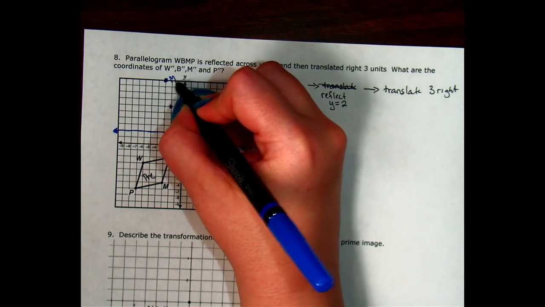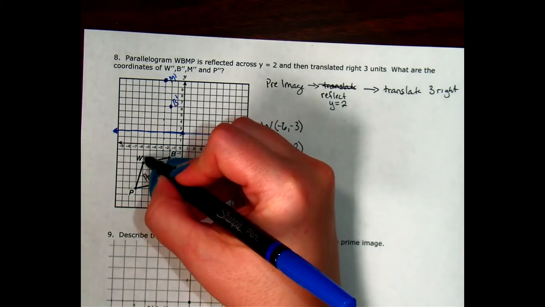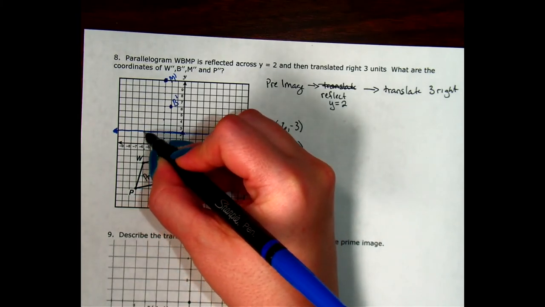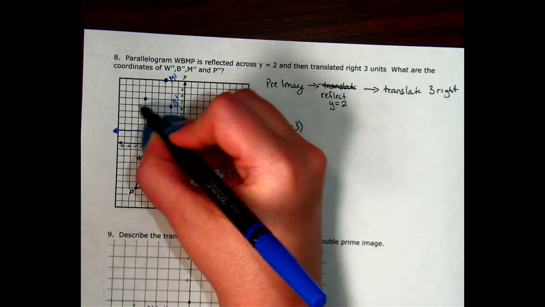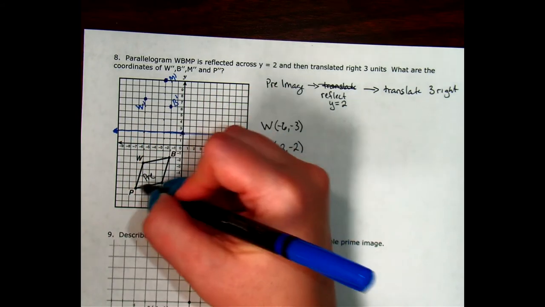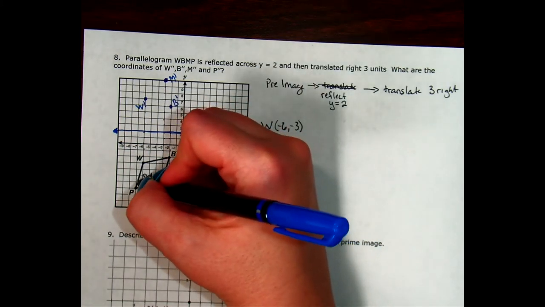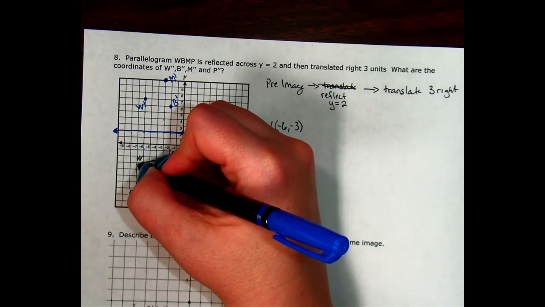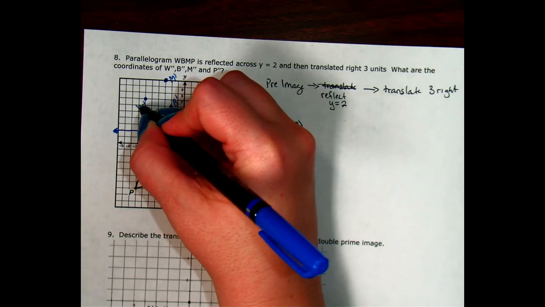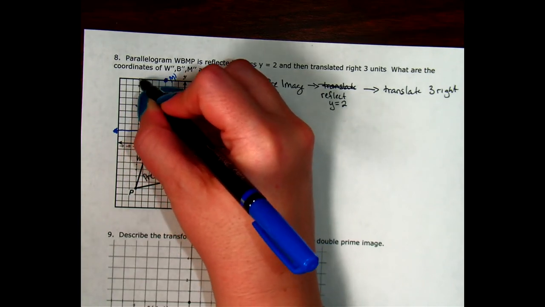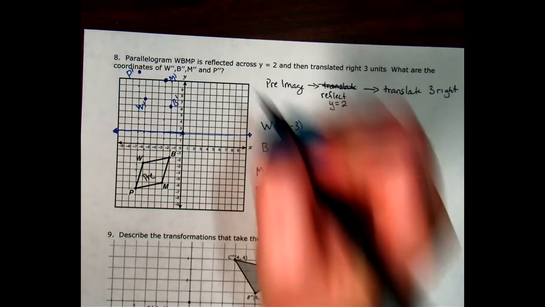This is M prime. This was B prime. W, 1, 2, 3, 4, 5, so 1, 2, 3, 4, 5. W prime. P, I think that one's going to fall off the graph, but let's move it. 1, 2, 3, 4, 5, 6, 7, 8, 9. That's okay. This is P prime.